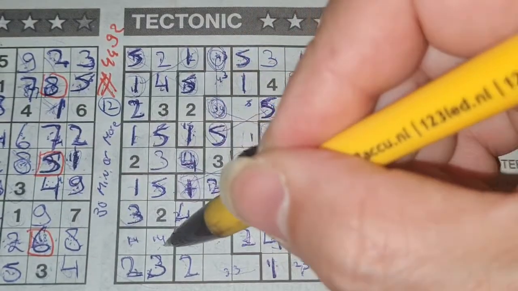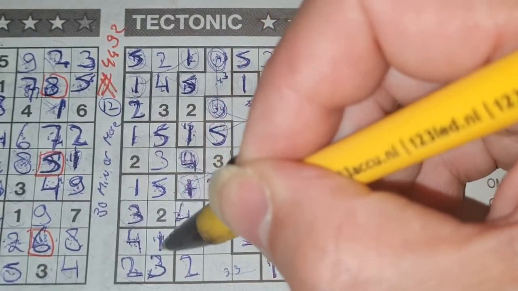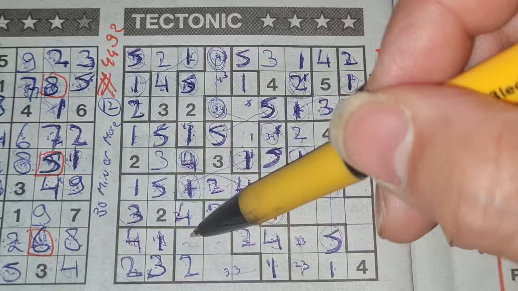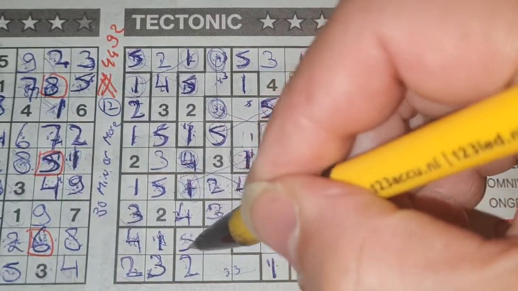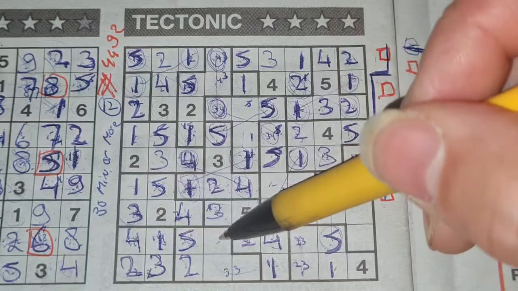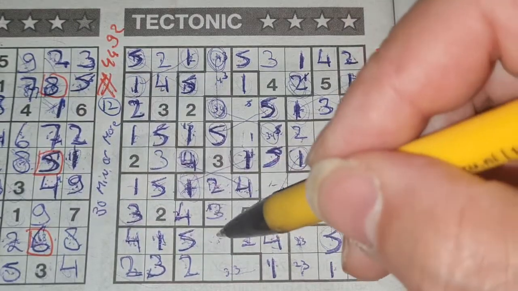Now we have a 4 there, so this box can't be 4 anymore. That box should be a 4. This box should be a 1. I think this box should be a 5, because it can be 1, can be 2, can be 3, can be 4. Yes, definitely 5. I think this box should be a 1, because it can be 2, can be 3, can be 4, can be 5. Yes, definitely 1.